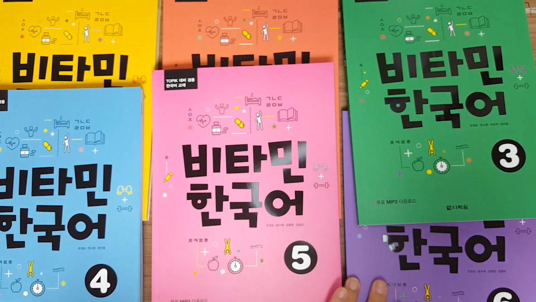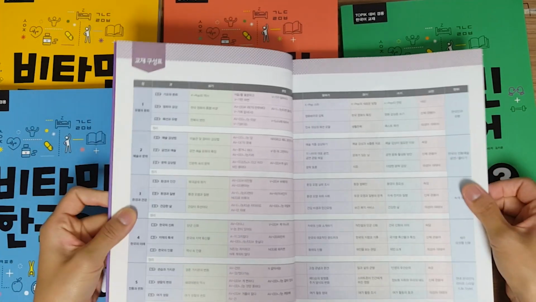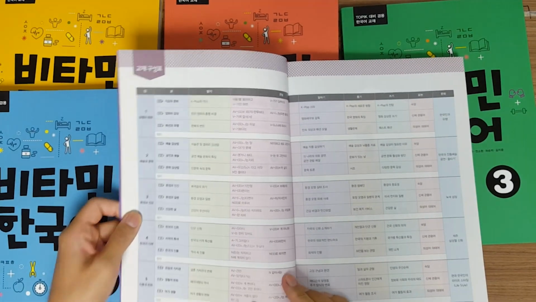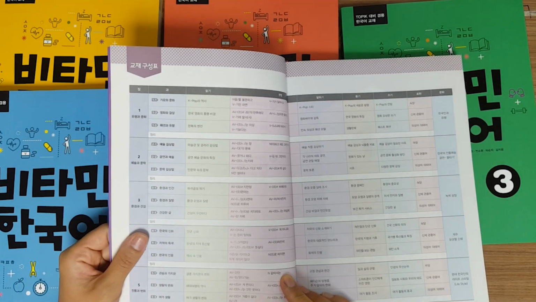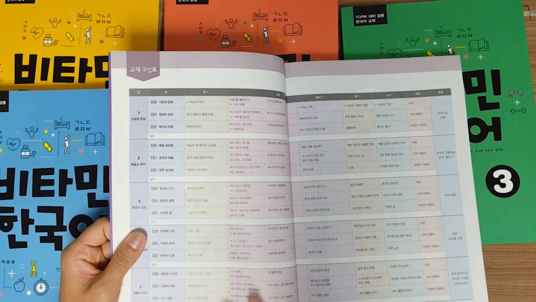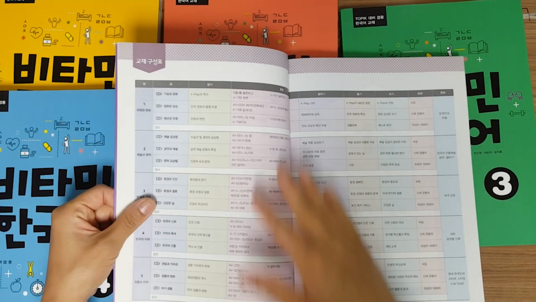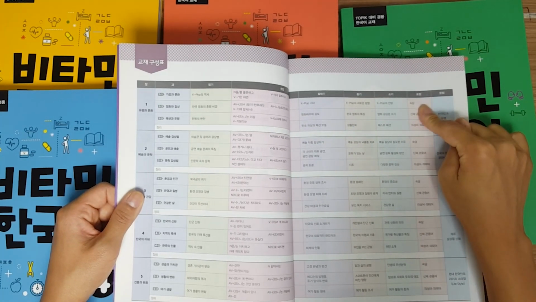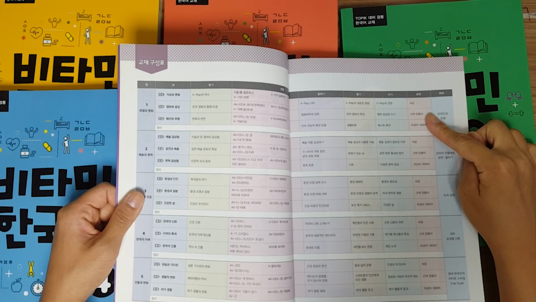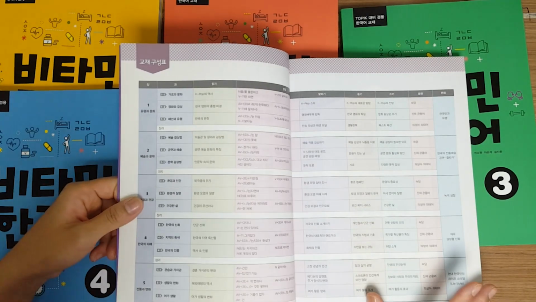Then let's look at the last volume, volume 6. It's 5 chapters, 3 units per chapter, and similar to volume 5, it has readings, grammar, speaking, listening, writing, and expressions like idioms or phrases, all the sayings and so on.